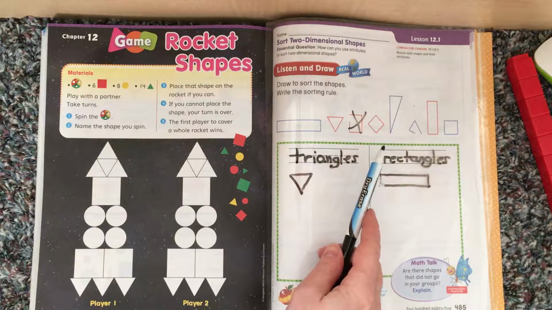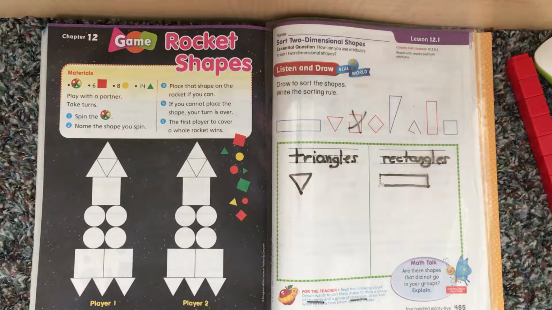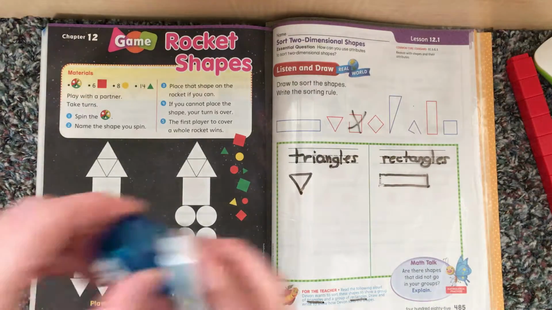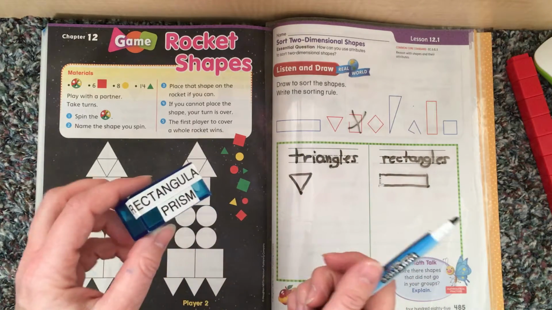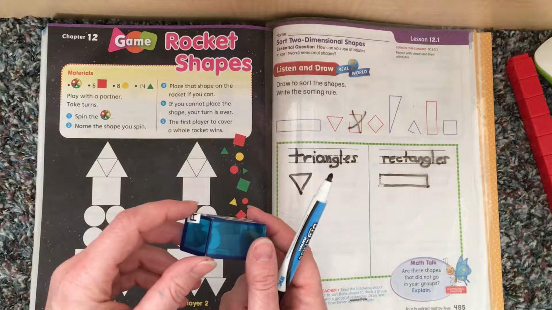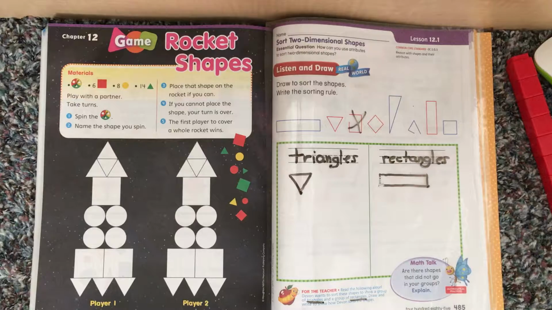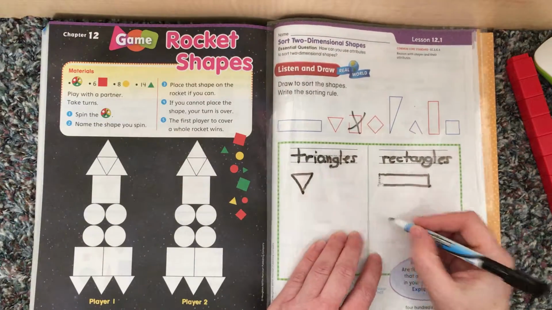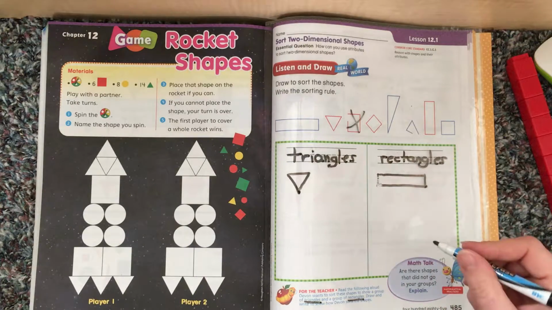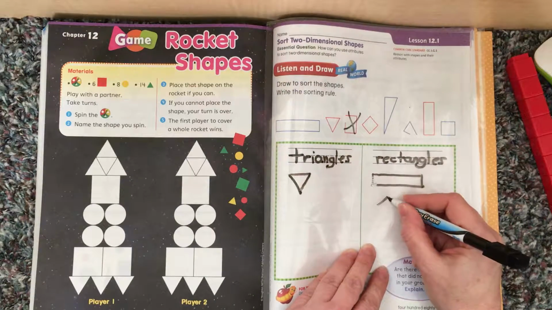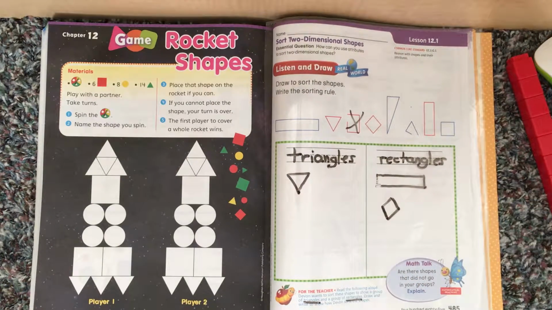What's this? How many sides does it have? 4 sides. And let's see, here's a rectangular prism. Does it have one of those? Yep, it's a square. But a square is also a special kind of rectangle. So we can draw our square even though it's sitting on its corner. We can draw our square right over here. Do your best to do that. If it doesn't come out perfect, that's okay. Mine didn't come out perfect either.